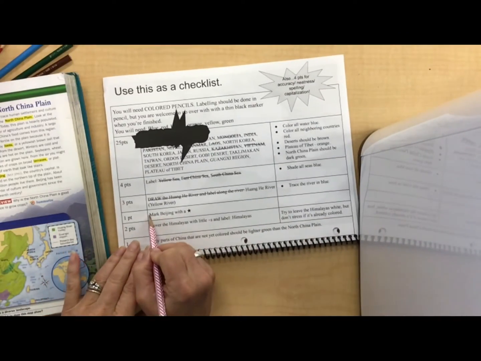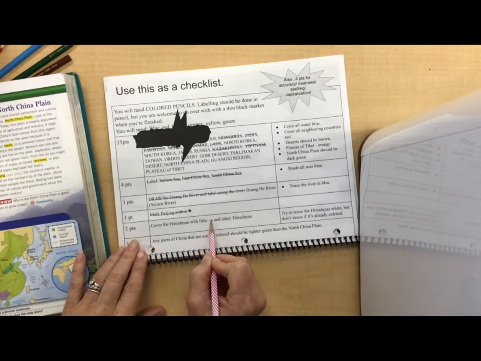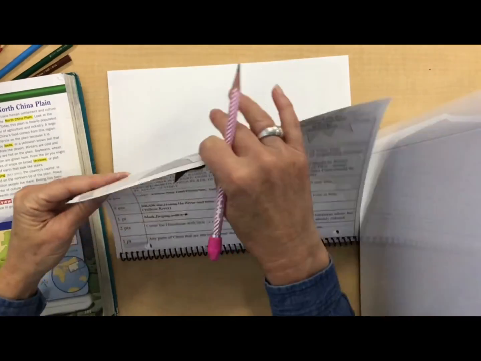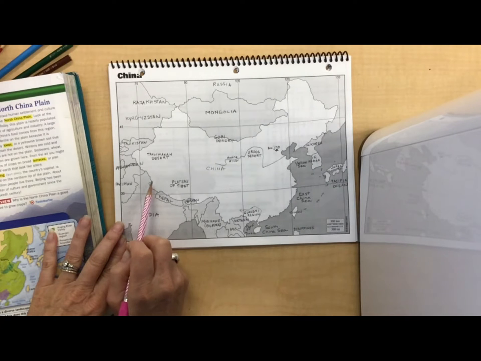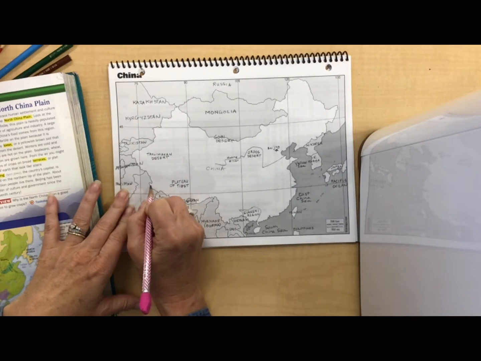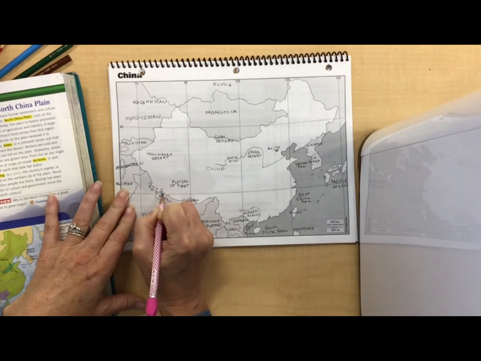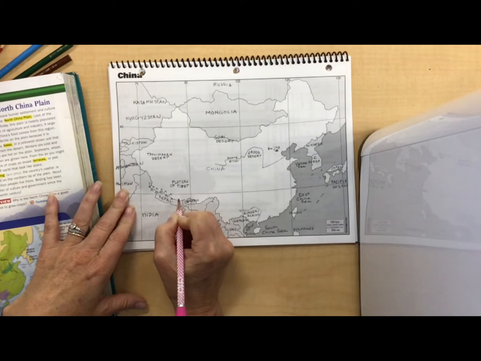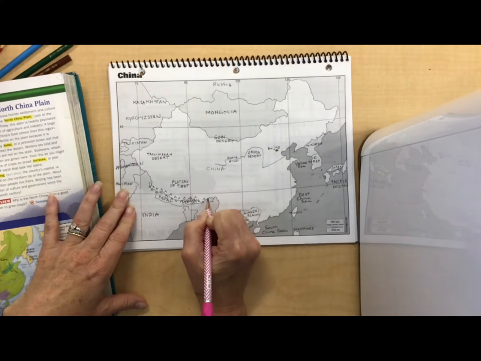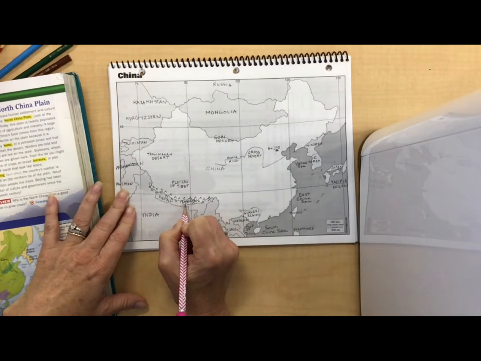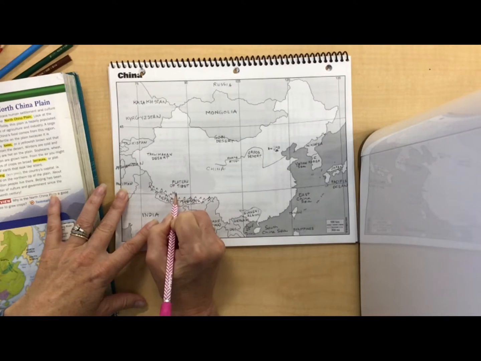Okay, did that. Cover the Himalayas with little mountain symbols and label them Himalayas. All right, the Himalayas cover this whole border from about this little curve all the way down past Bhutan. And they form that border, so we're going to draw little mountain symbols on both sides of this border, just to show that it is the border. A lot of times, borders between countries will form due to natural borders existing in the world, like rivers, seas, or mountain ranges. All right, and then we'll label that the Himalayas.